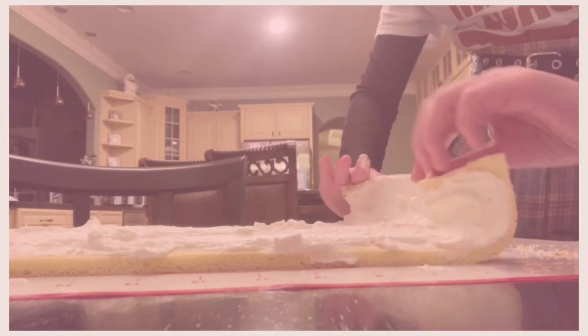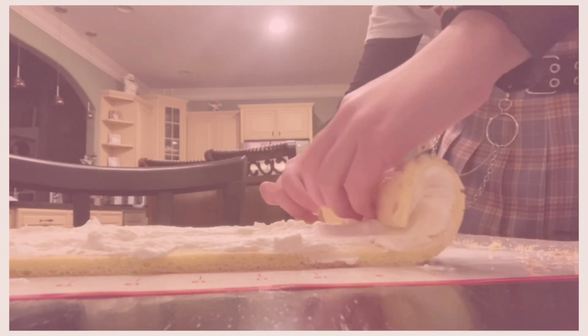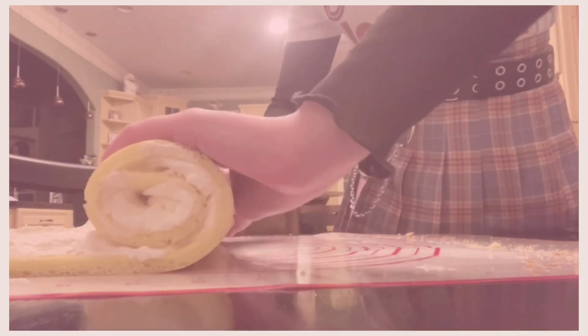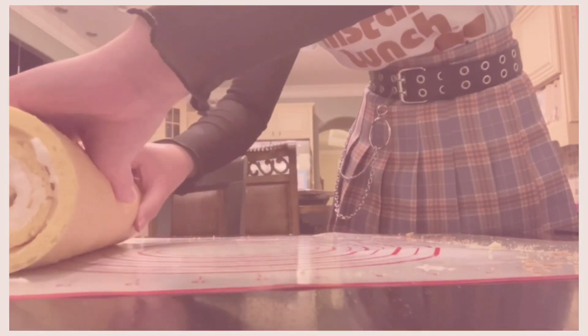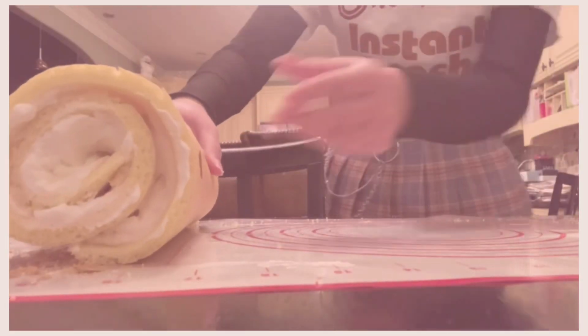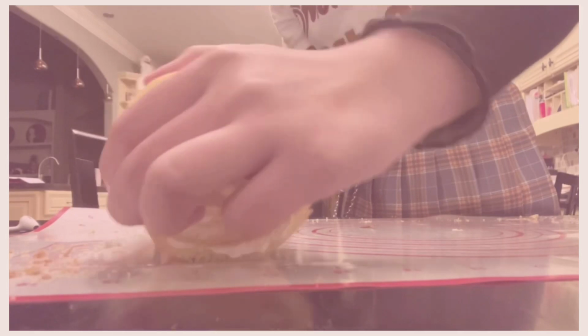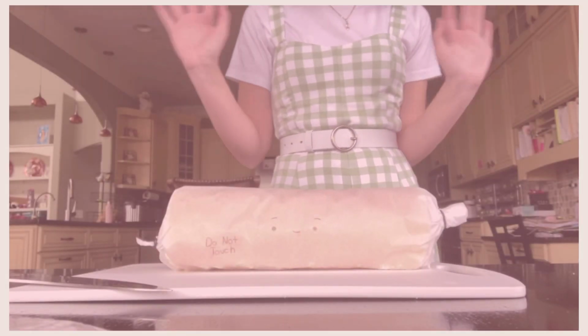Now it's time to roll it up and put it in the refrigerator. This part was the scariest because I was really nervous that it was going to crack, because if it did, all this effort would have been for nothing and we would have no roll cake. But it turned out okay, and this is how it looked. I forgot to record this clip, but then I wrapped it up in parchment paper and then put it in the refrigerator to sit overnight.